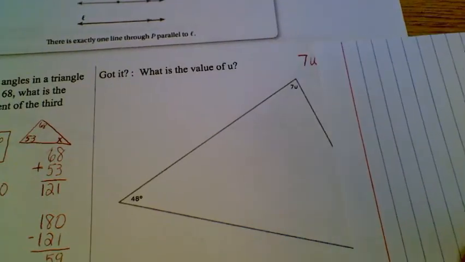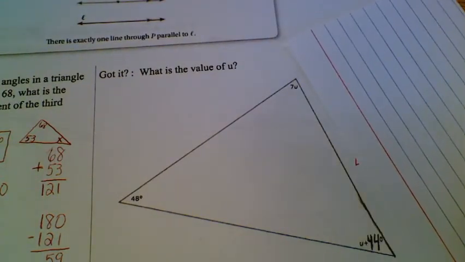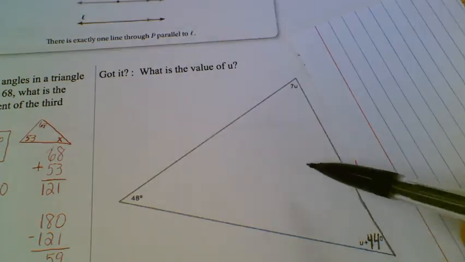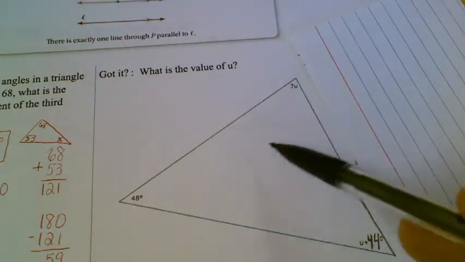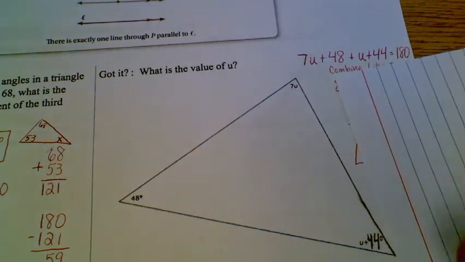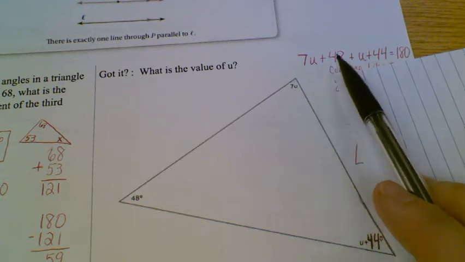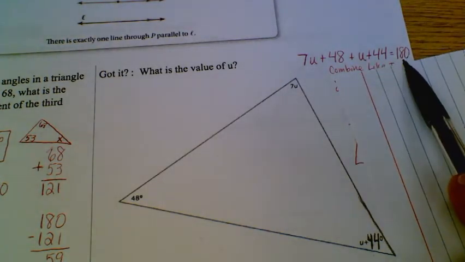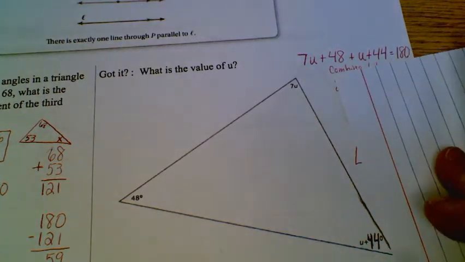Now in the next question, we have a different kind in terms of what they give you. Notice that they're not just all angle measurements, they give you a couple of expressions. So in this case, you would still have to write an equation in order to solve. So I would need to add all three angles. So I would do 7u plus 48 plus u plus 44 and set it equal to 180. Then I would just use my algebra skills to solve.